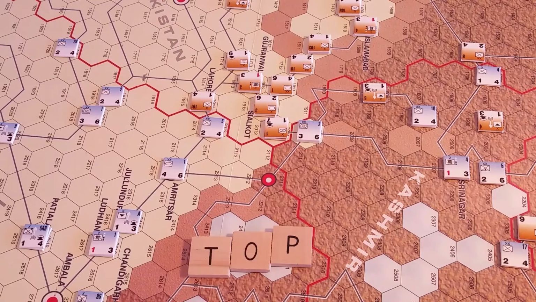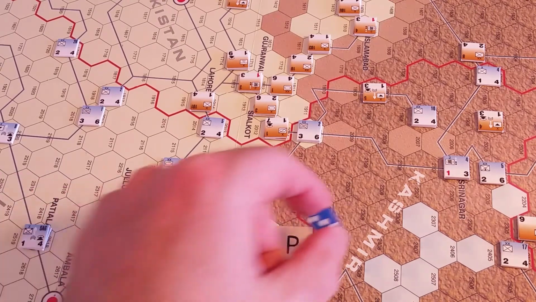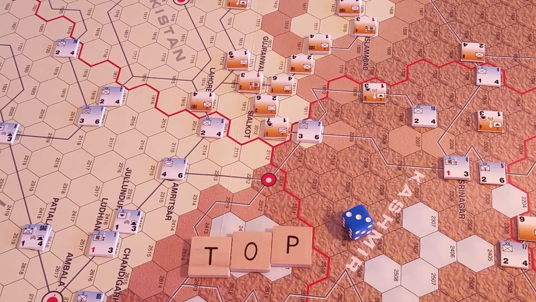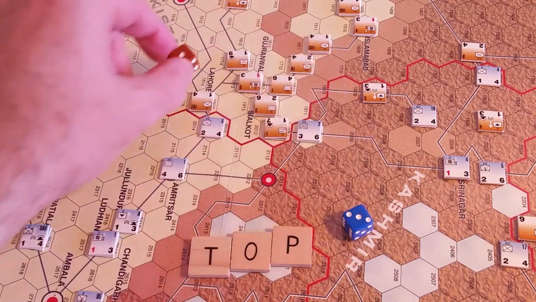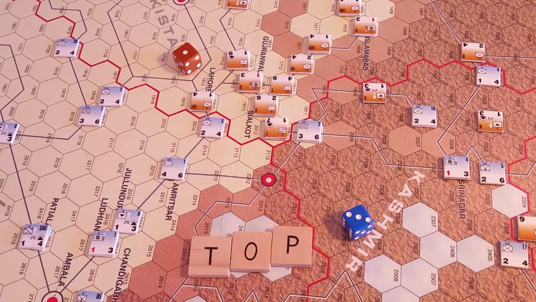So I think what they're saying is the first player, the Indian side, rolls a 3, the second player, the Pakistani, rolls a 1, and we read that as a 31. Players should examine the random events table. So 31 is world opinion favors underdog.